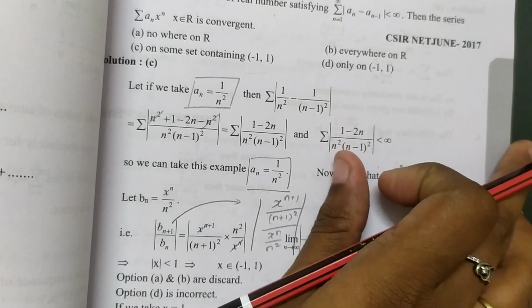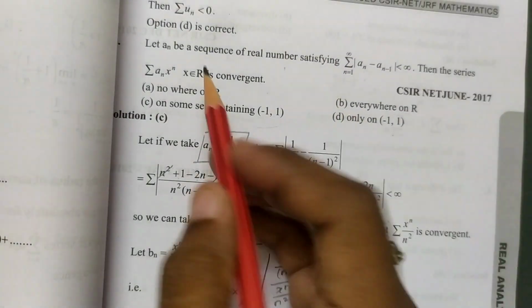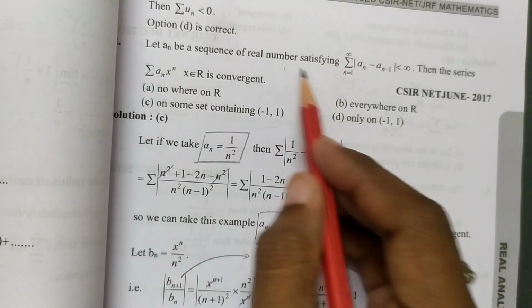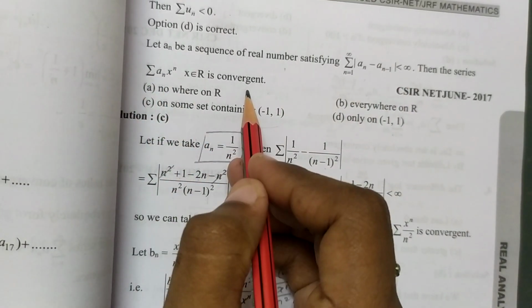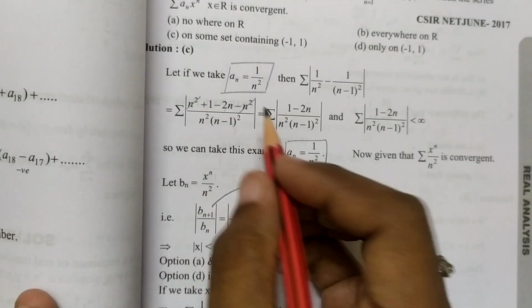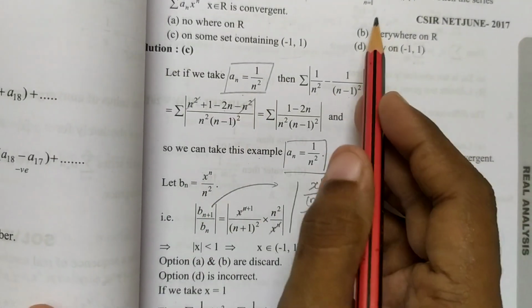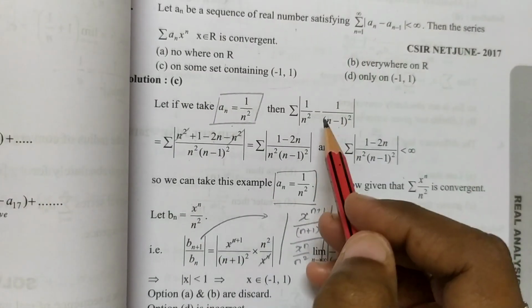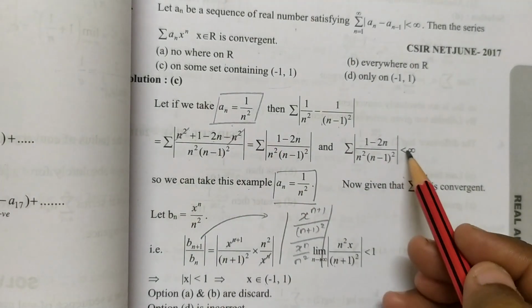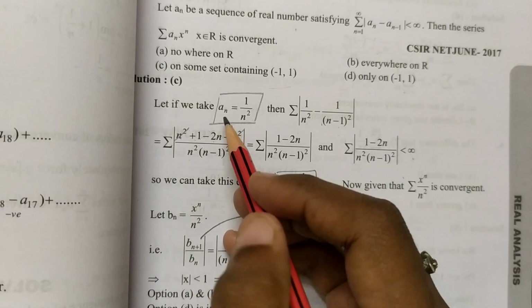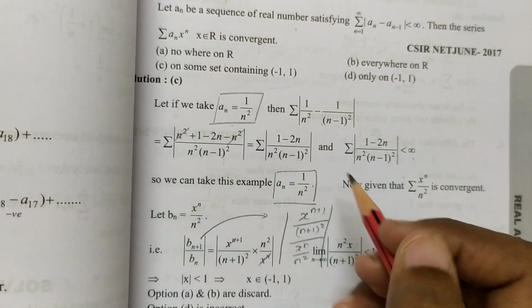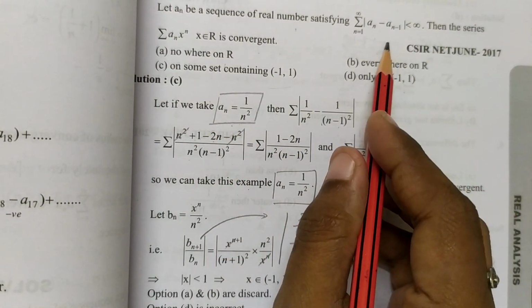Please understand the question properly. Here I have the sequence aₙ which satisfies these conditions, and then the series is convergent likewise. So aₙ is equal to 1 by n square, and when you substitute like this, you get values less than infinity. Therefore this sequence is satisfying the condition.